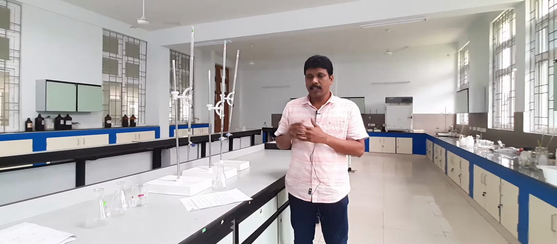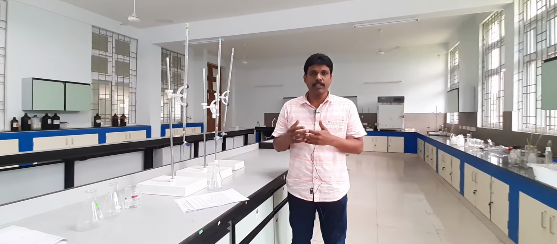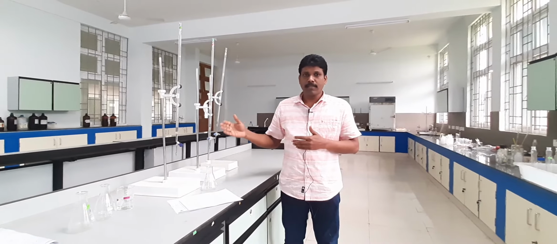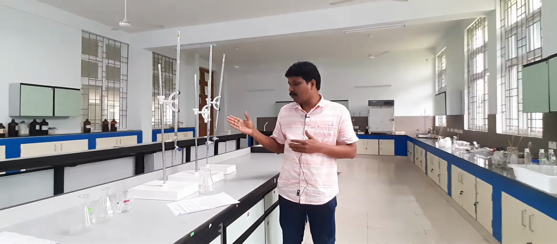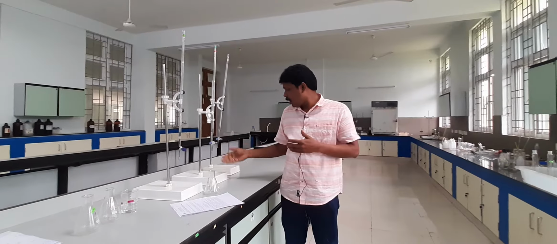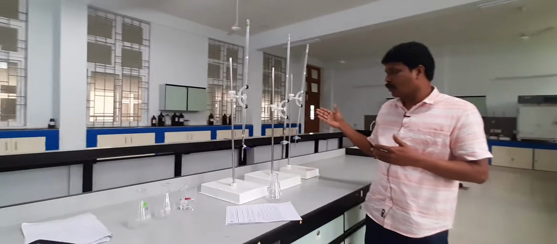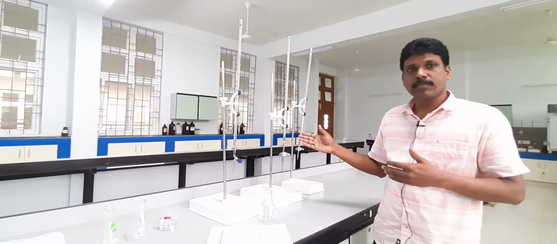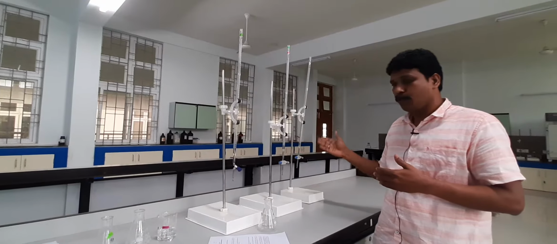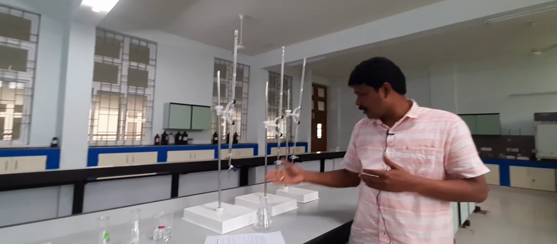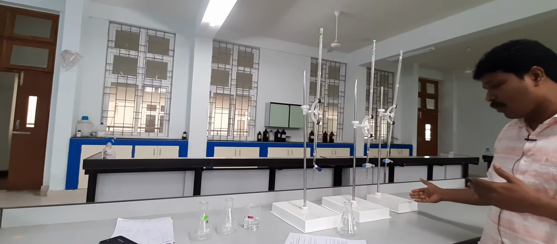And in this experiment, if you look at the procedure, we have to have 3 components in this phase rule experiment. The 3 components are acetic acid, water and chloroform. So, we have taken all these 3 liquid components in 3 different burettes. This is acetic acid, this is water and this is chloroform.